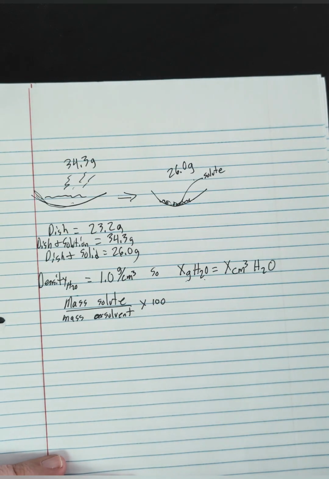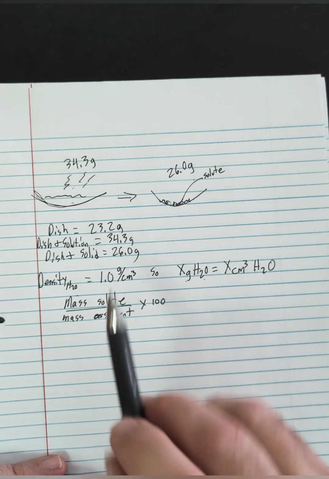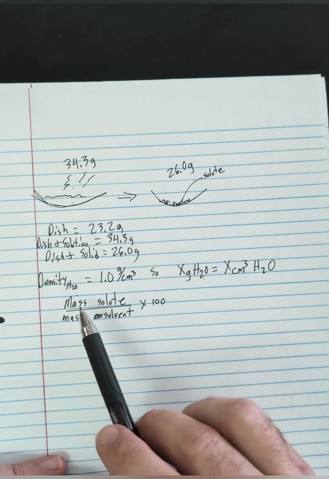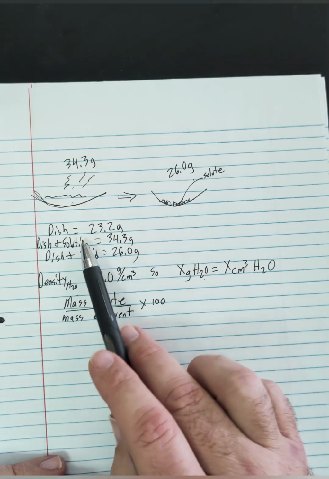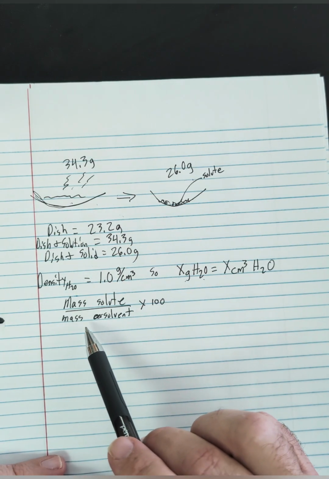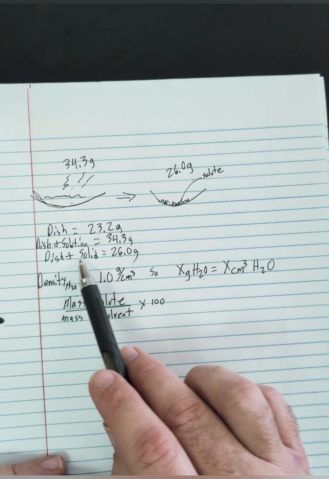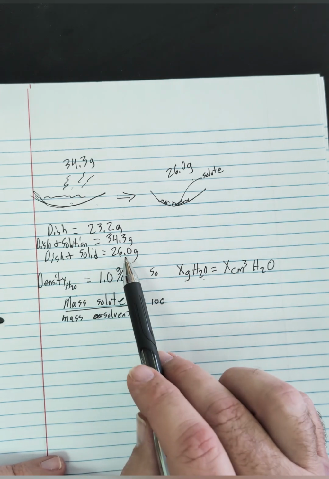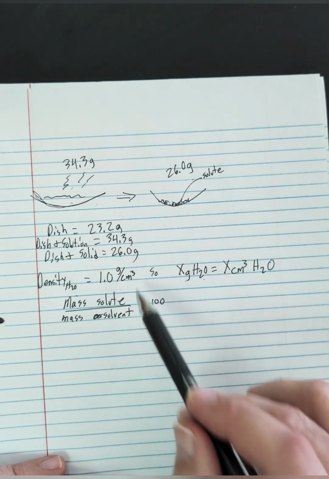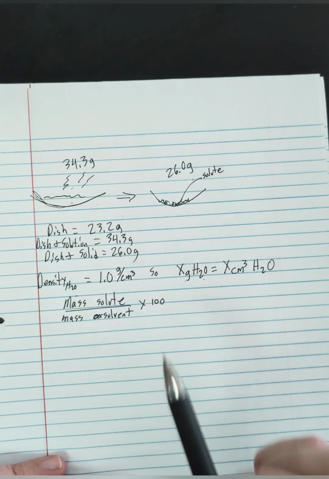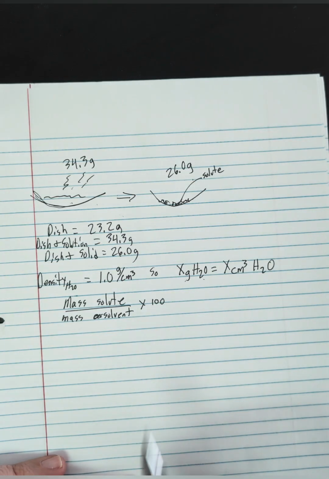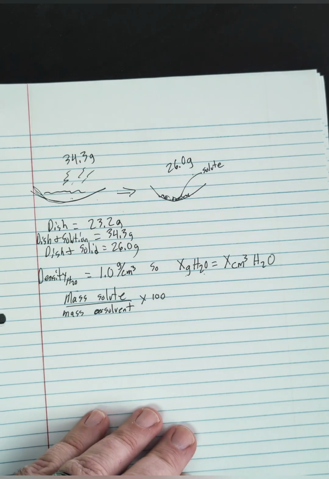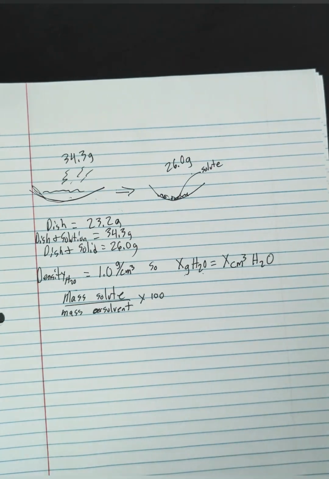But the part I'm not telling you is we're not given the mass of the solute. So you have to use the data and figure out, like here, this is the dish and the solid. So how can you eliminate the dish from this mathematically and figure out what just the mass of the solute is? That's what you're looking for, okay? All right, I hope this helps.